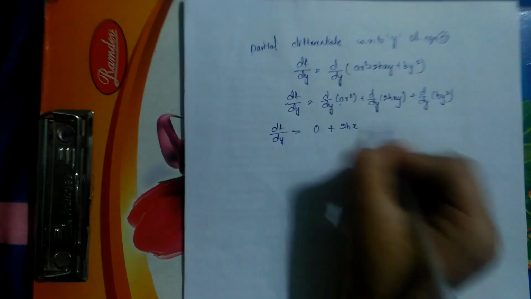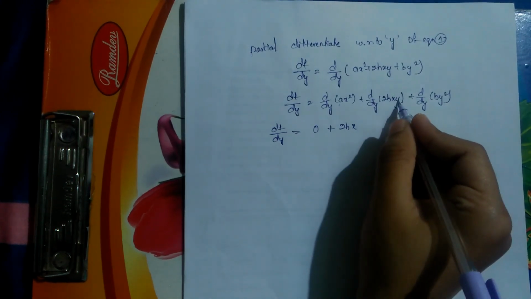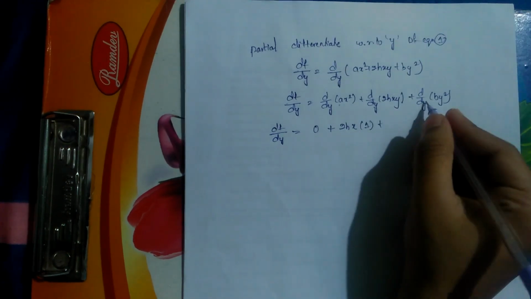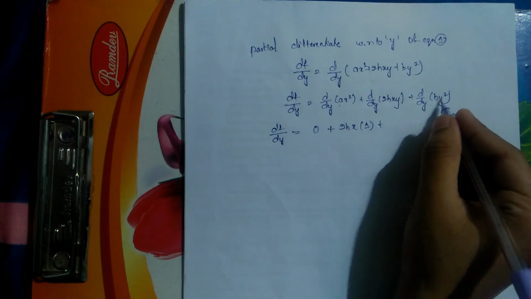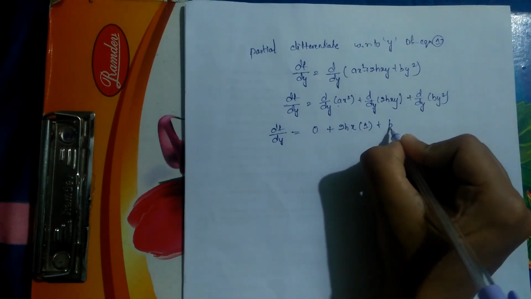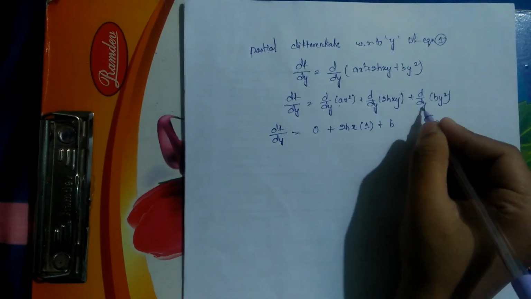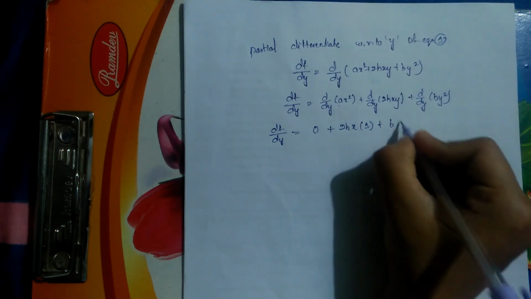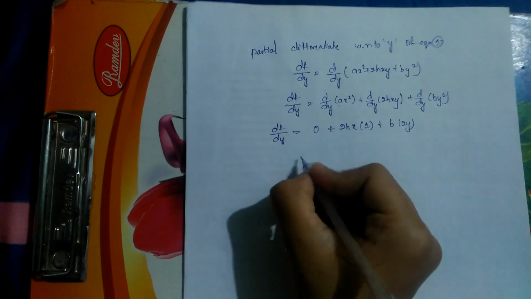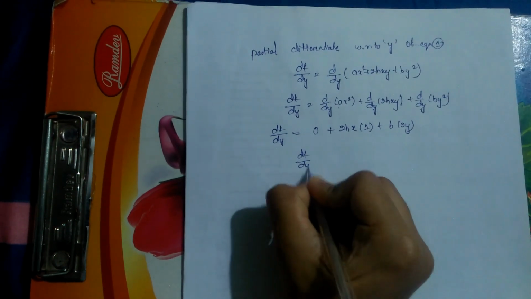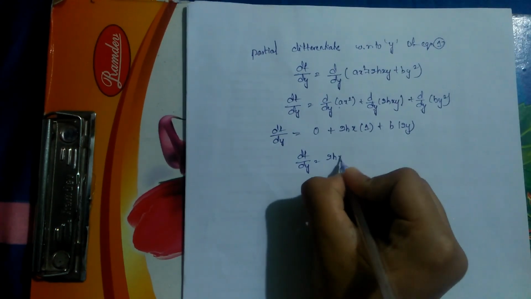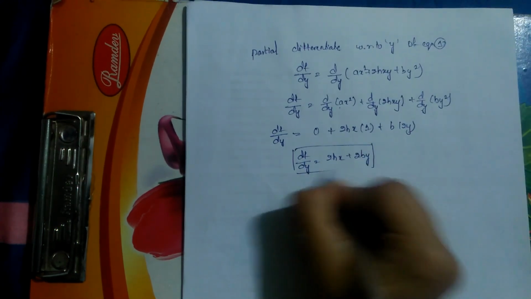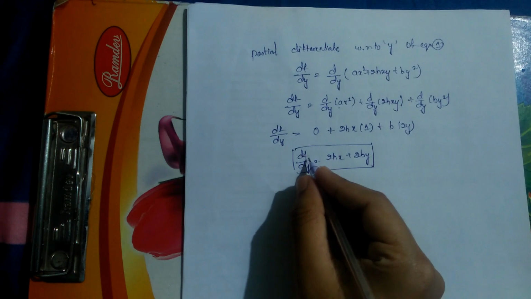Write x as it is, and y differentiated with respect to y gives 1, plus dou by dou y of by square. b is a constant, write it as it is, and y square differentiated with respect to y gives 2y. So dou f by dou y is equal to 2hx plus 2by, the differentiation of the function f with respect to y.